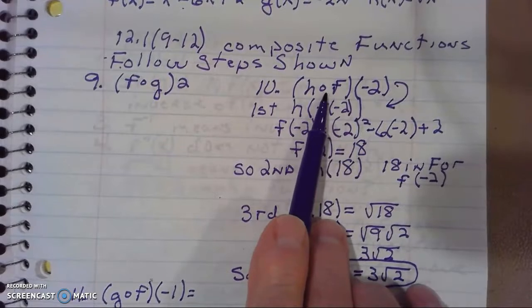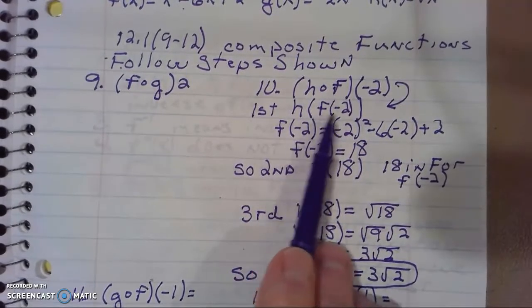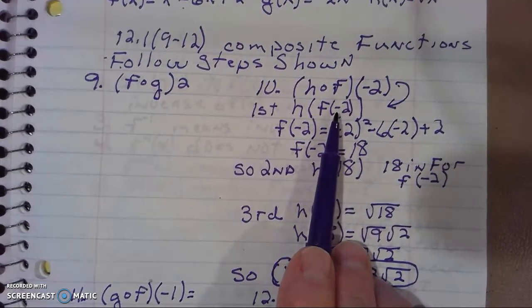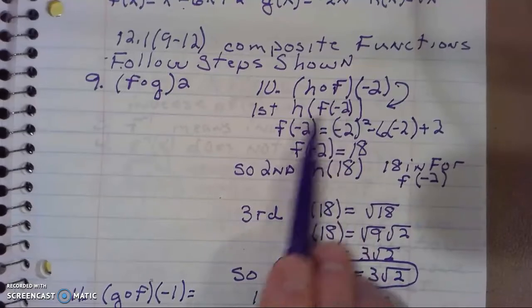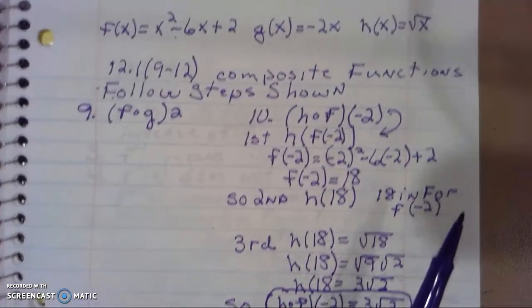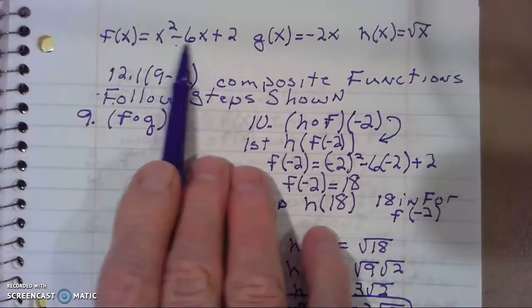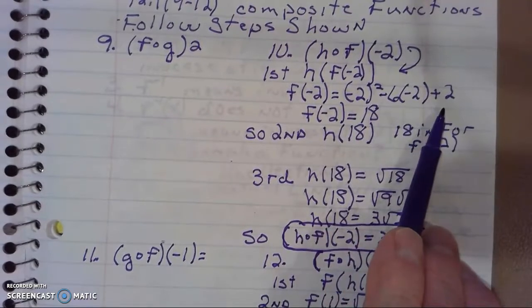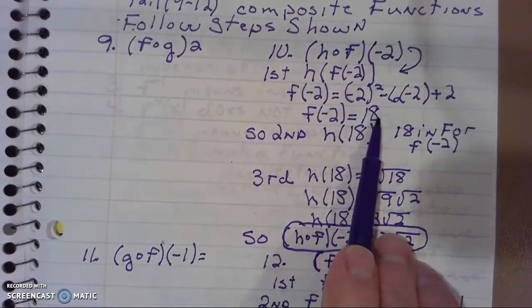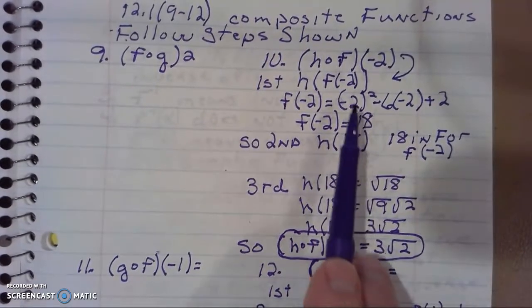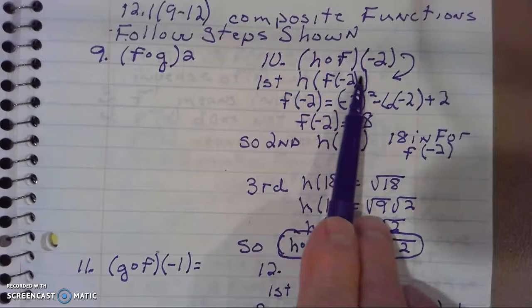First thing you do is you change that to h of f of negative 2. Then in math you work things inside out. So you do f of negative 2 first. F of negative 2 means you put negative 2 back in our function for the x's up here on f of x. Negative 2 squared minus 6 times negative 2 plus 2. Work that all out. It is 18. So then that 18 I found replaces the f of negative 2 right there.